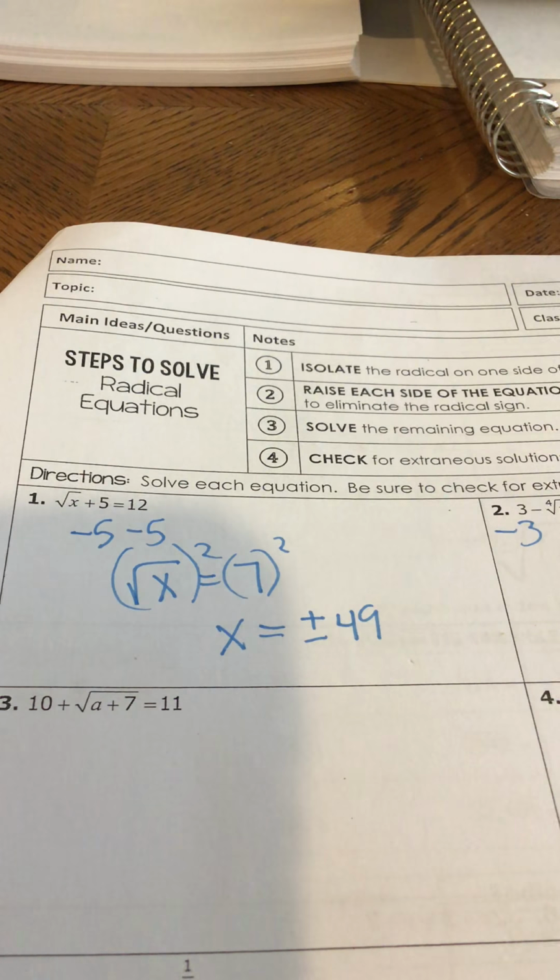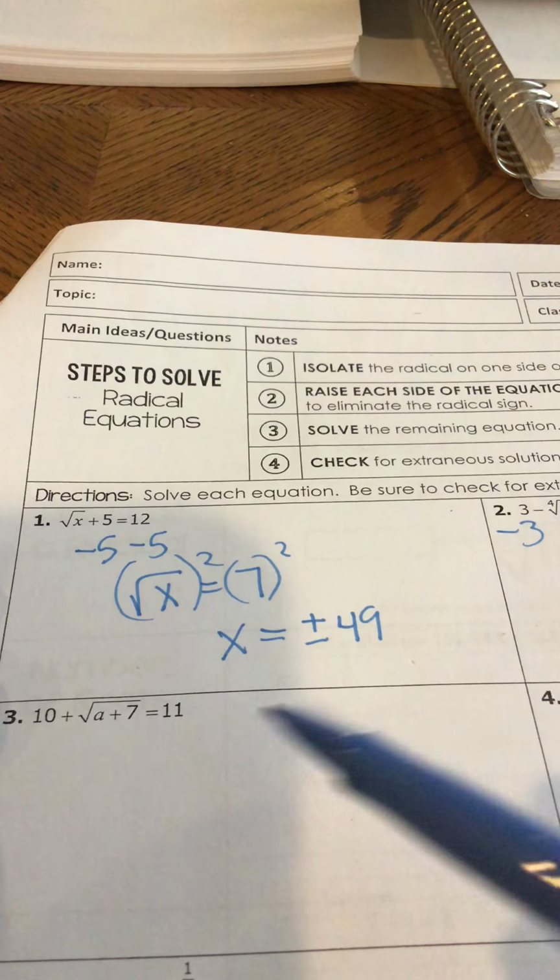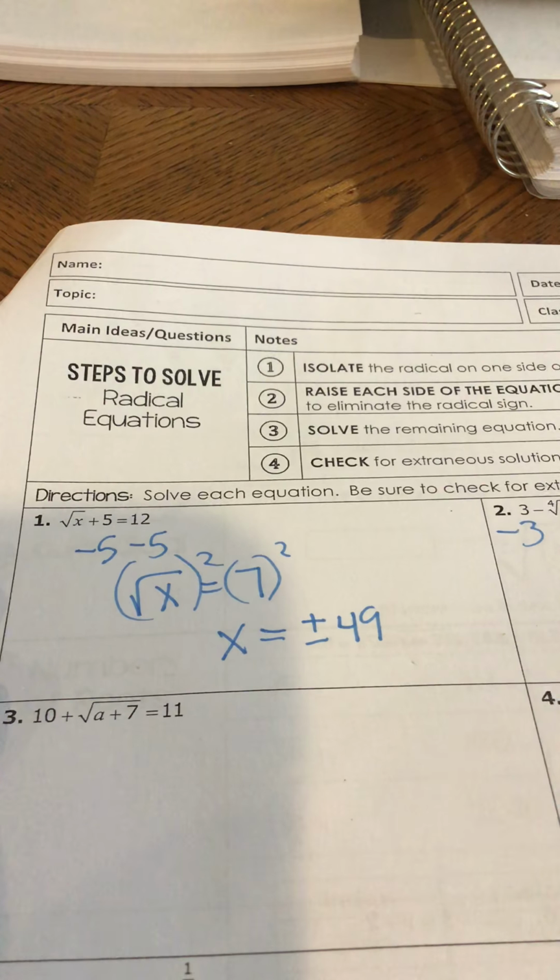But remember when we did the original page, if I... So this is going to end up being plus or minus 49. So if you're solving a part with an equal sign, you're going to have a plus or minus in it.